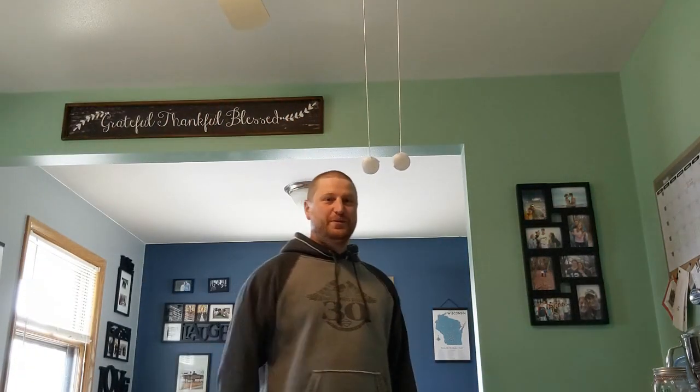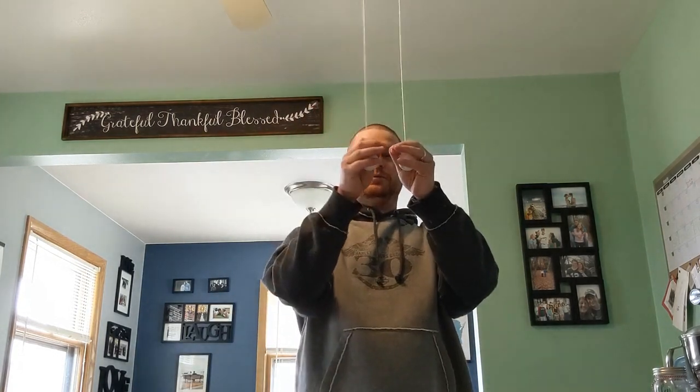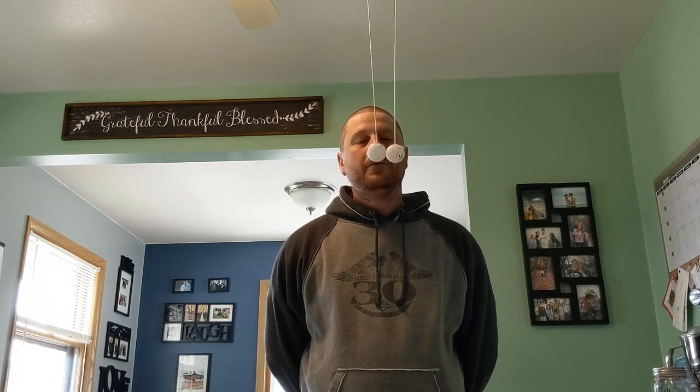Alright, so I got two ping pong balls hanging from the ceiling. Instead of what you would think, if you blew air between the two ping pong balls, they would kick out. However, because of the Bernoulli effect, they won't. This one, people, this is where you could start winning a little bit of cash. Ready? Yeah, you see that? Bernoulli effect, people.